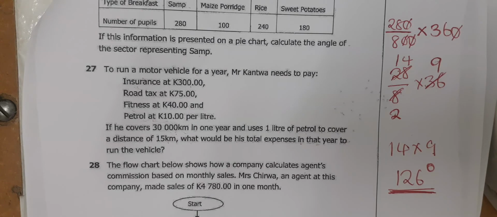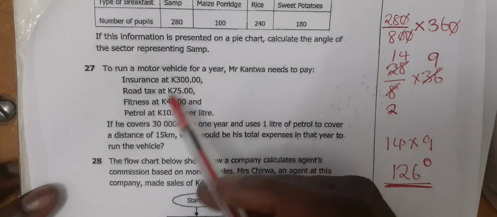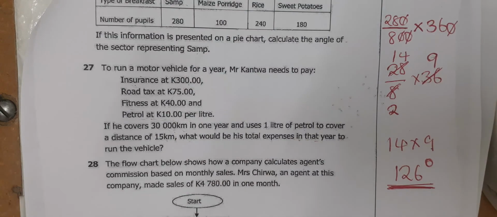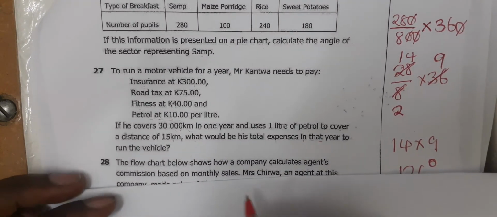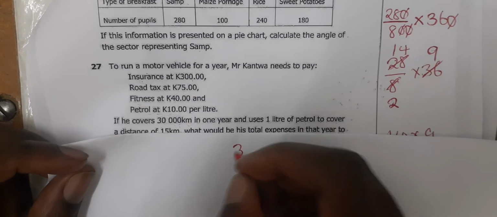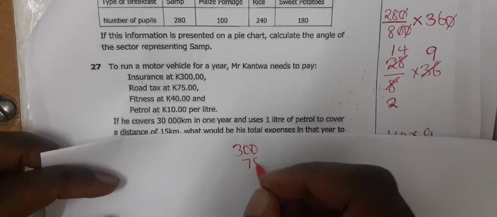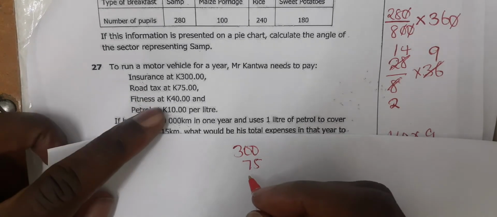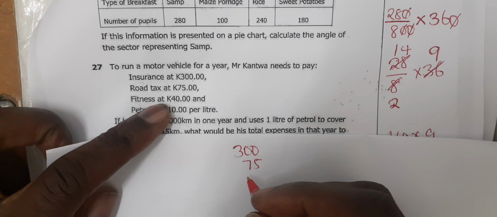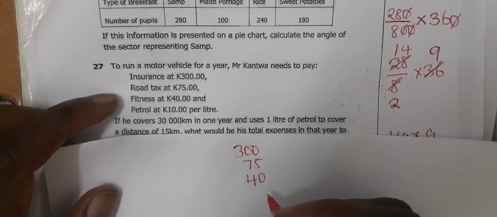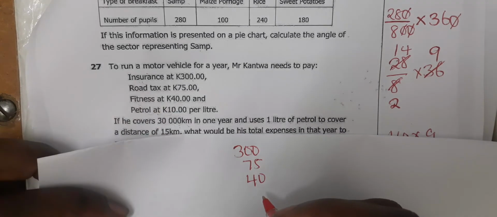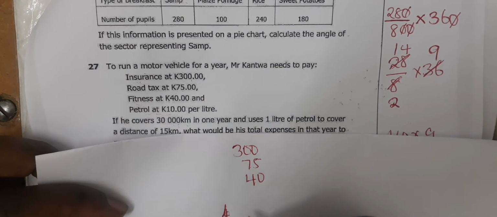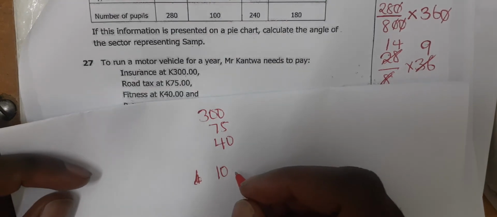Okay, so to run a vehicle in this year, this person needs to pay 300 kwacha for insurance, 75 kwacha for road tax, and 40 kwacha for fitness. Then now 10 kwacha per liter.